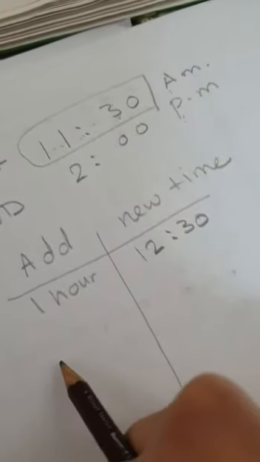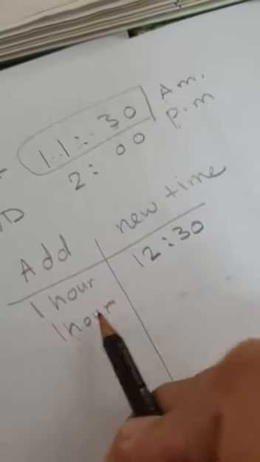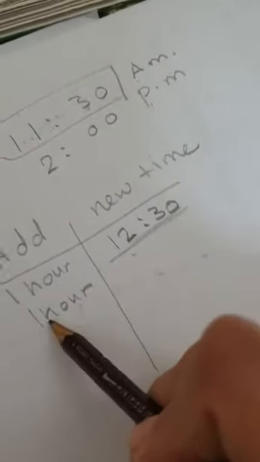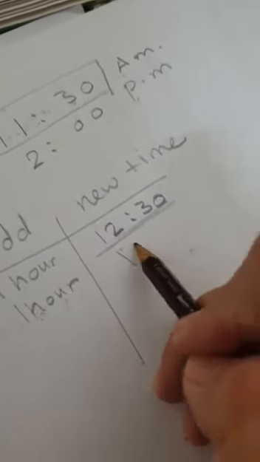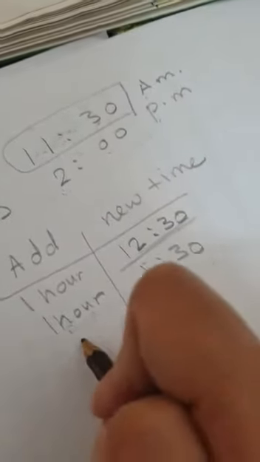12:30. I will add another hour to 12:30. Now I forget the start time. I will start from the last time. 12:30 plus an hour is 1:30. Now I will add another hour? No. Why? Because I'll stop at 2 o'clock, 2 o'clock without any minutes. So I will start from here to add minutes.